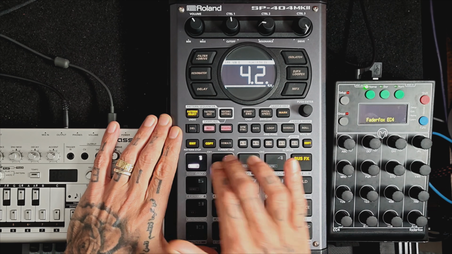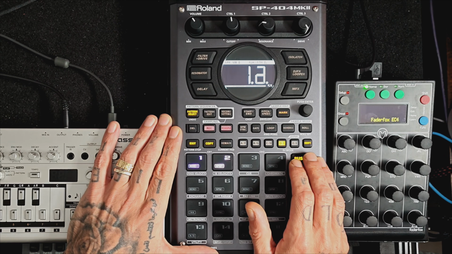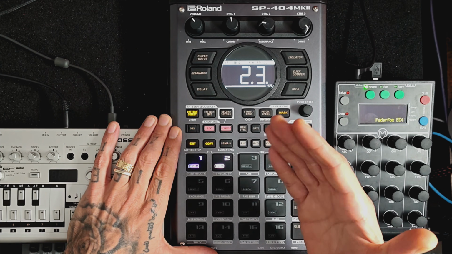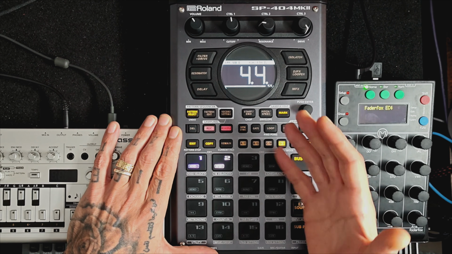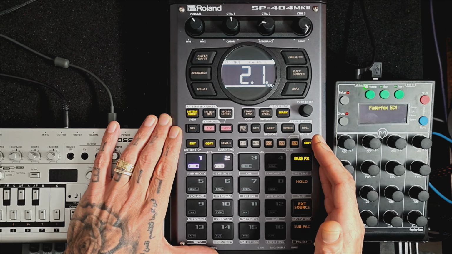Original one. And this is the treated one, a lot more wide, deep, and compressed.